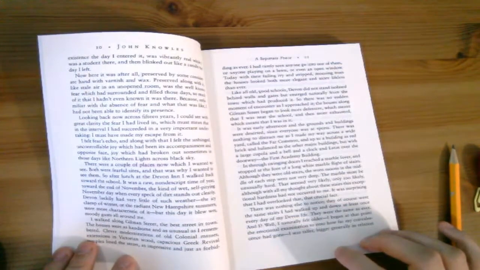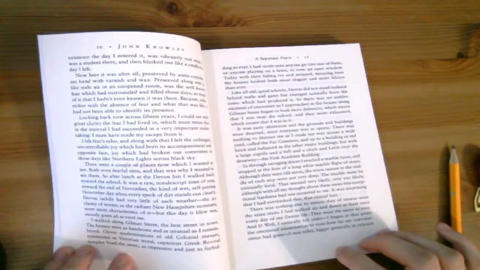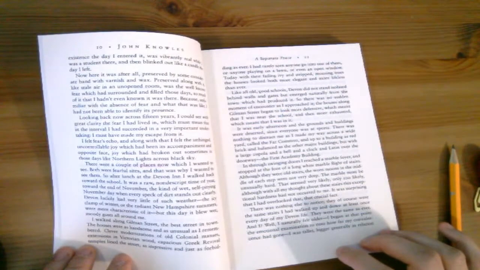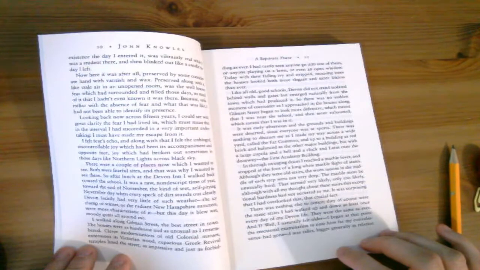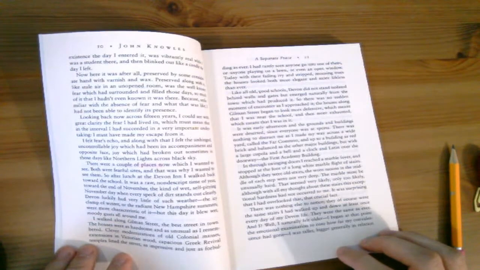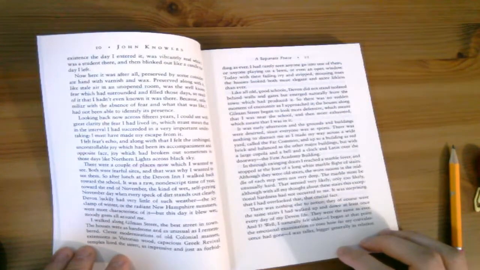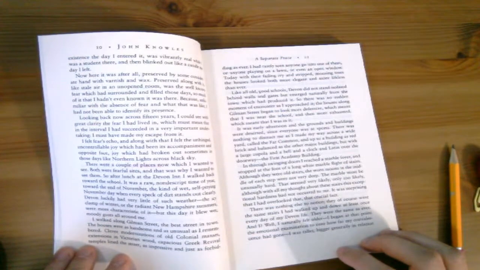I walked along Gilman Street, the best street in town. The houses were as handsome and as unusual as I remembered. Clever modernizations of old colonial mansions, extensions in Victorian wood, capacious Greek revival temples lined the street, as impressive and just as forbidding as ever. I had rarely seen anyone go into one of them, or anyone playing on a lawn, or even an open window. Today, with their failing ivy and stripped, moaning trees, the houses looked both more elegant and more lifeless than ever.